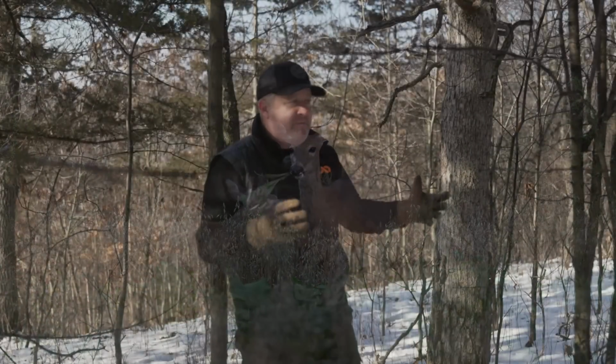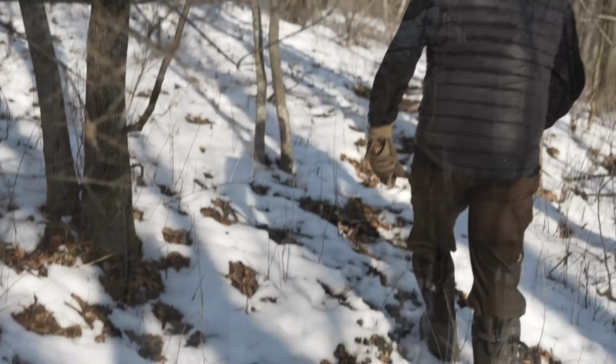And then we get back here, we have pretty good stem count, and we have a mix of conifer in here.